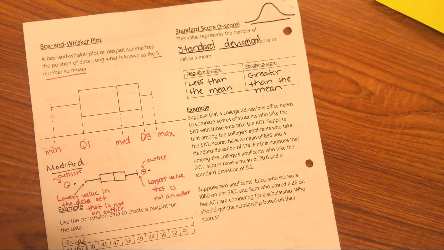Suppose that a college admissions office needs to compare scores of students who take the SAT with those who take the ACT. Suppose that among the college applicants who take the SAT, scores have a mean of 896 and a standard deviation of 174. Further, suppose that among the college applicants who take the ACT, scores have a mean of 20.6 and a standard deviation of 5.2. We're going to assume that these distributions are normal. And it gives us two applicants here. Erica has a 1080 on her SAT, and Sam has a 26 on her ACT. They're competing for a scholarship.